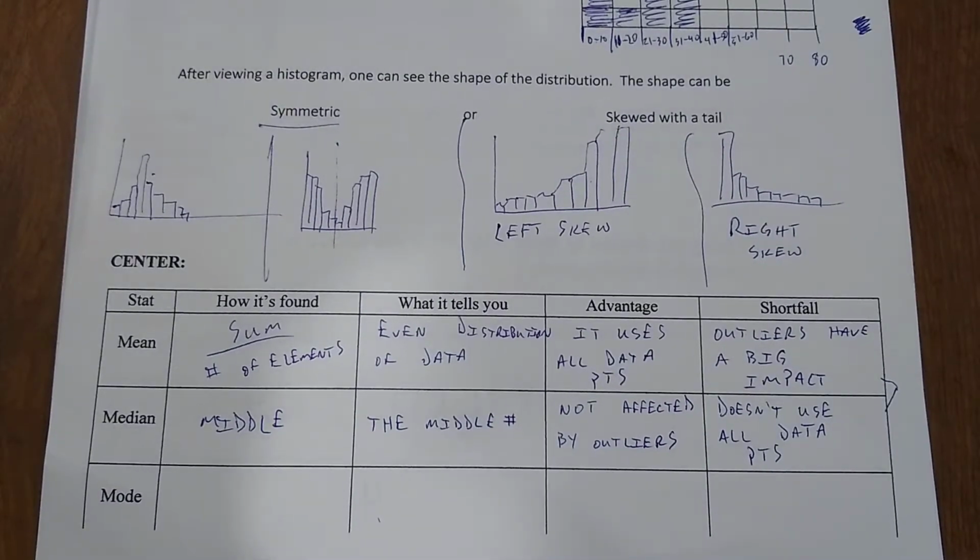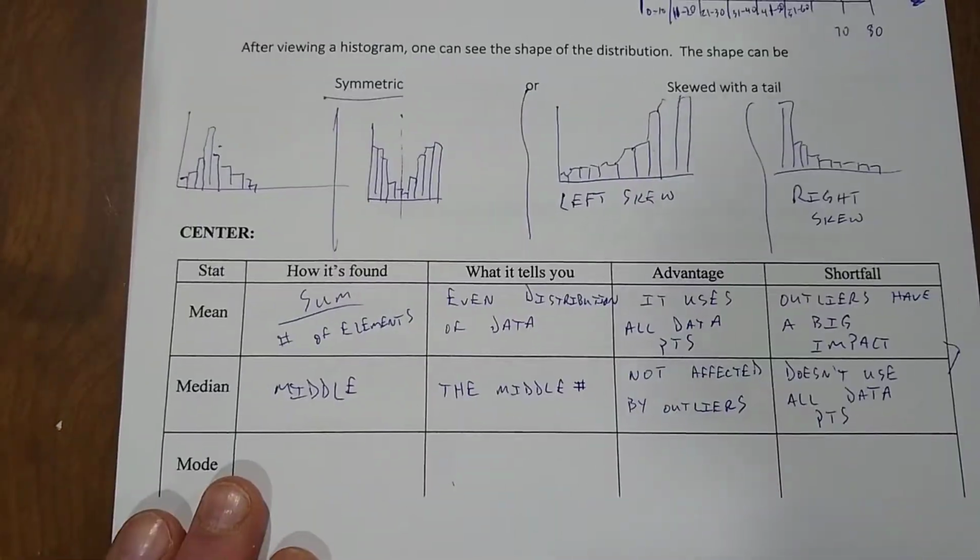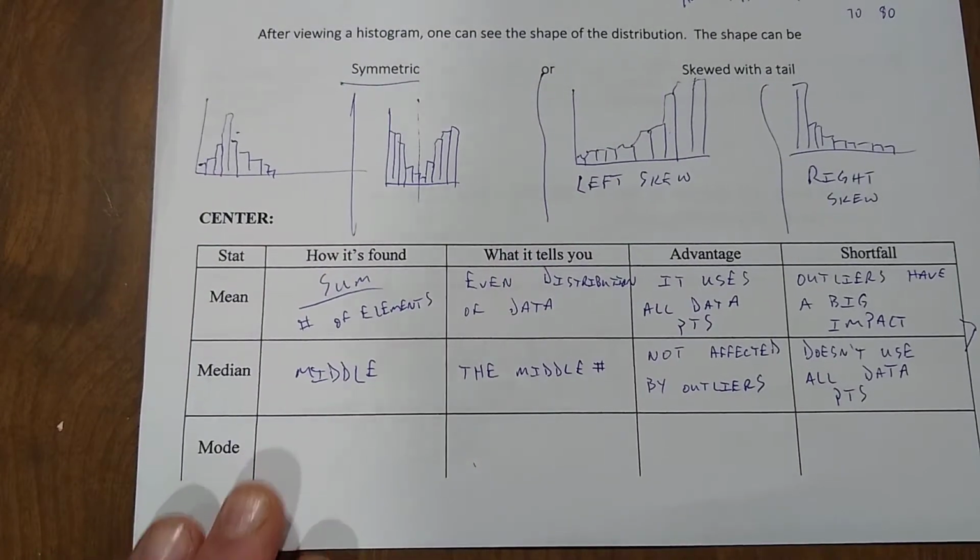These two as a pair are actually really, really helpful. The mean is a number that takes all the data points into account. The median is the middle number, and if those two numbers are pretty close to one another, you can have a pretty good statistic.